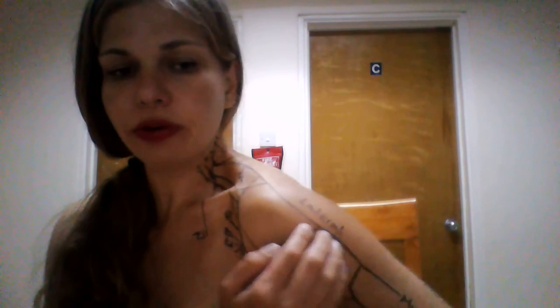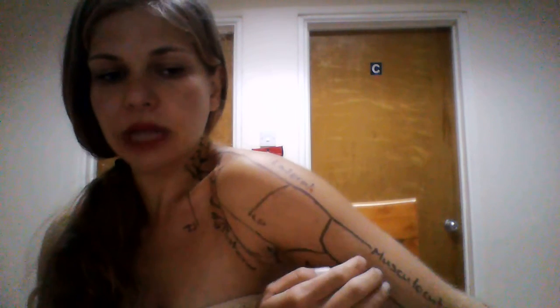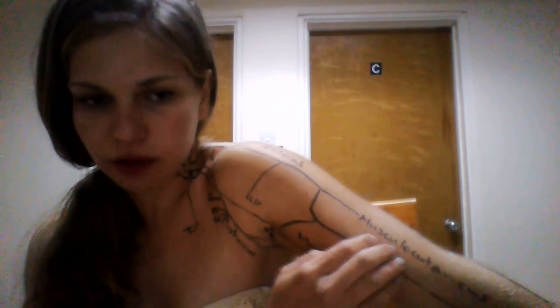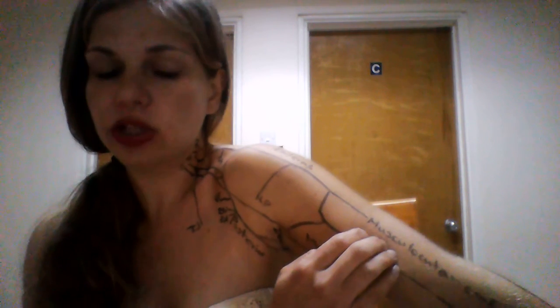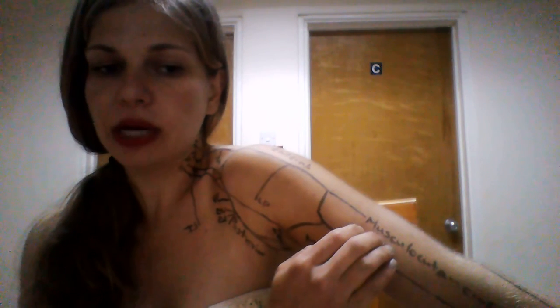So now that we spoke about the medial cord, let's talk about the lateral cord. The lateral cord gives the lateral pectoral branch. Lateral pectoral innervates the pec major only. Now the lateral cord ends in the musculocutaneous nerve. The musculocutaneous nerve innervates all of the flexors of the arm. So that's the brachialis, the coracobrachialis, and the biceps brachii.